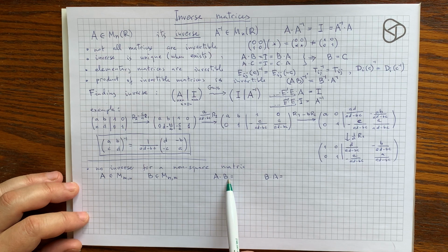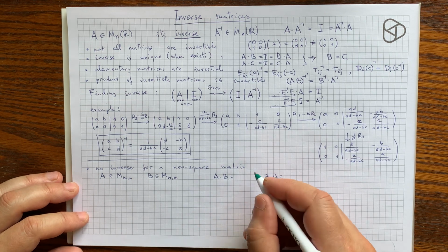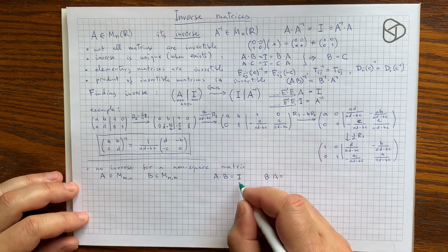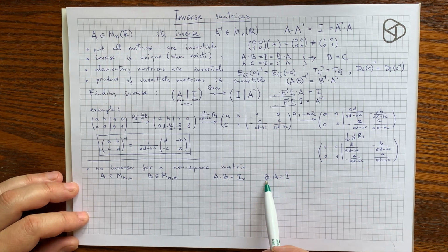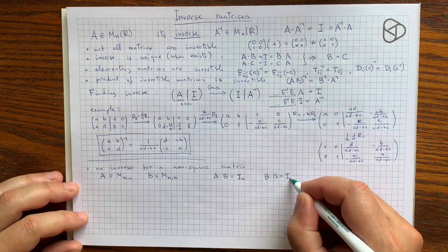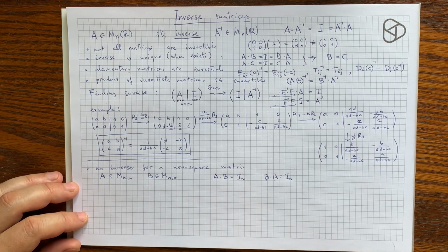A times B will be of size m by m. Let's assume that this is the identity of size m. This answer again is going to be a square. B times A, an n by m matrix multiplied with an m by n matrix, will be of size n by n. Let's again assume that this is the identity matrix of size n.